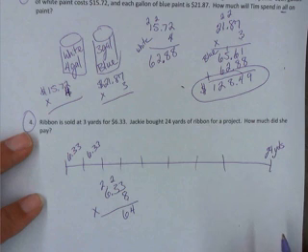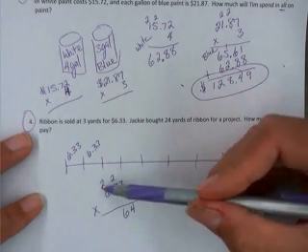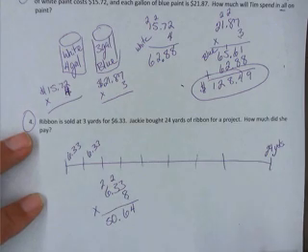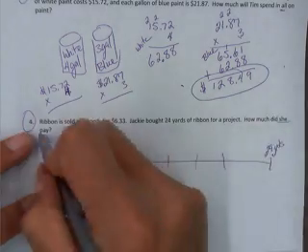So we think 2 plus 6. 6, 7, 8. So it's going to be 48. And then we carried a 2. So 48, 49, 50. $50.64 is the total that she paid.